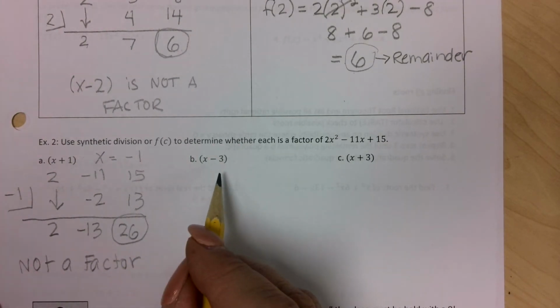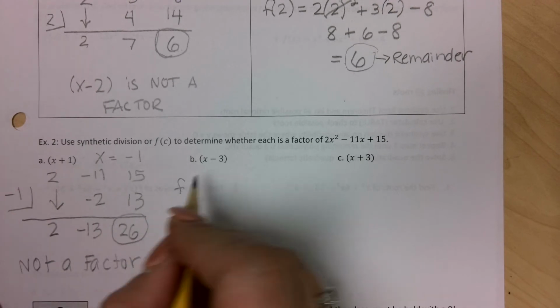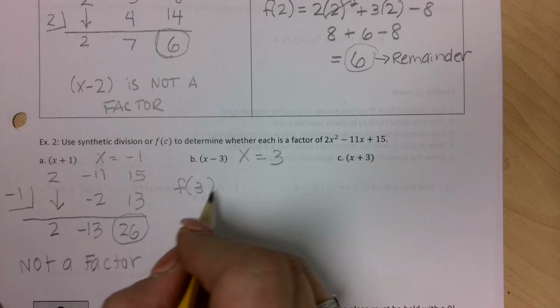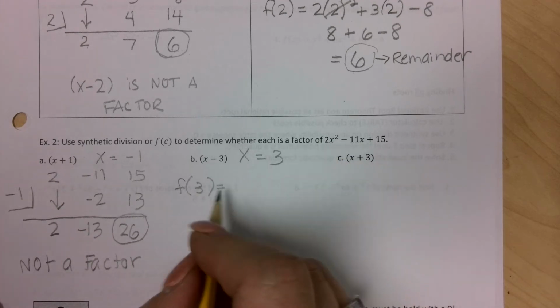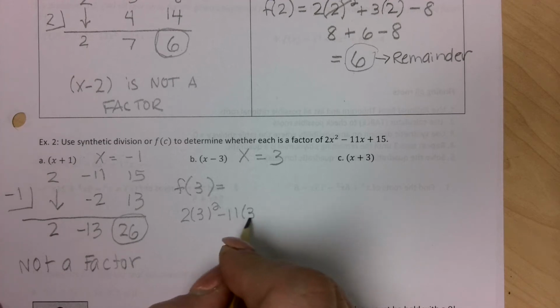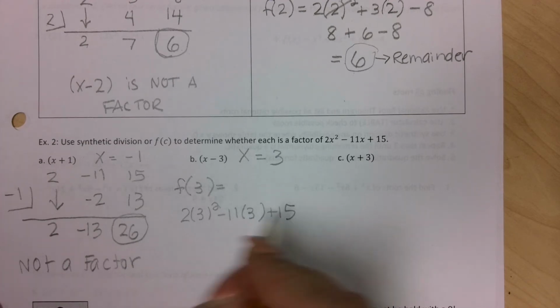Okay, let's try it again. This time, in this case x would be equal to 3, so we're going to find f of 3. Here's my equation: 2 times 3 squared minus 11 times 3 plus 15.